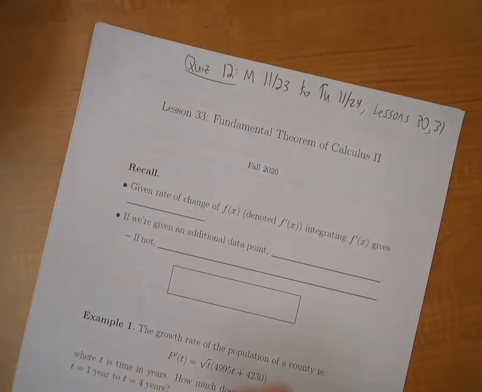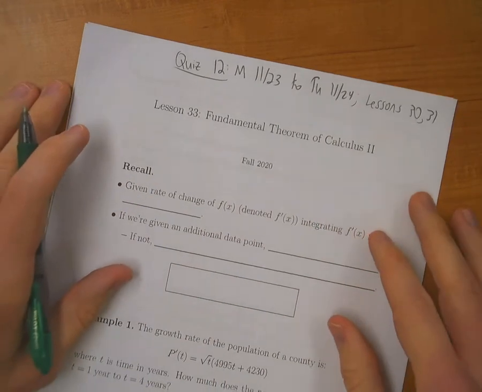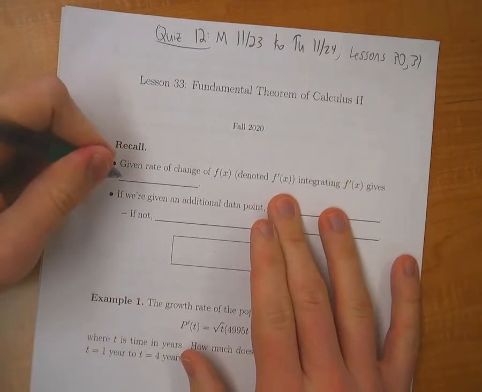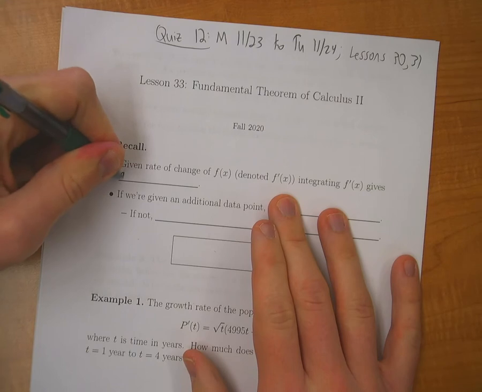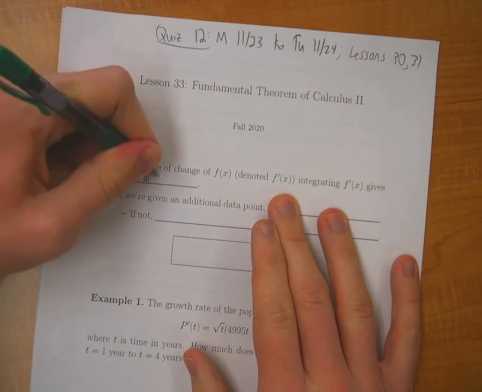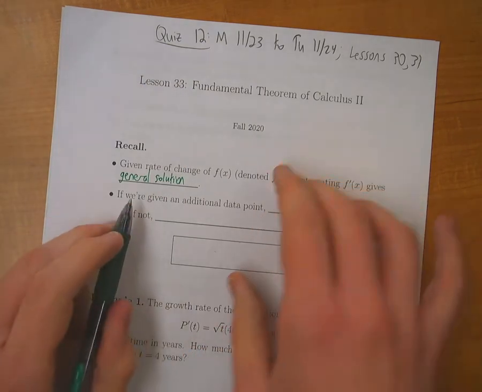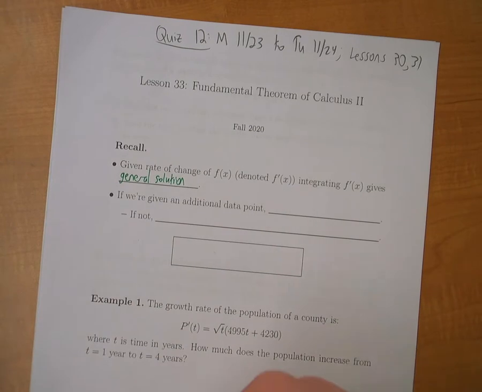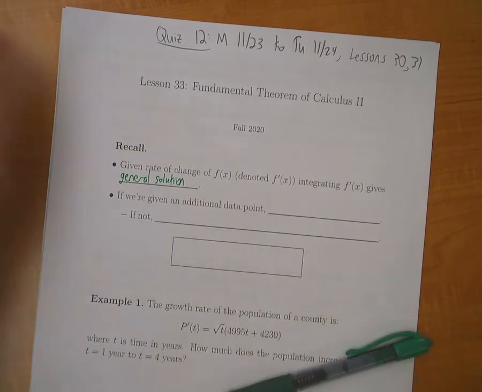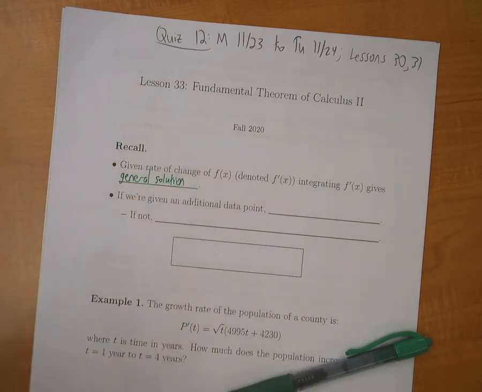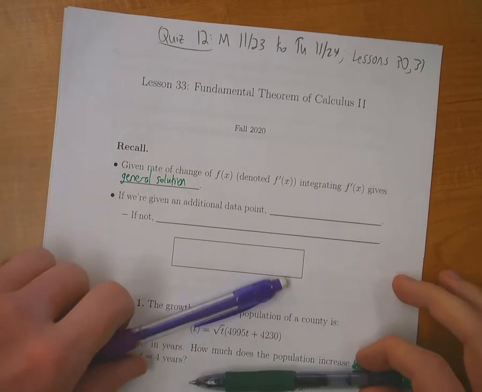So let's go ahead and start our last in-person lecture by talking about the fundamental theorem of calculus part 2. Given the rate of change of a function f of x, denoted f prime, integrating f prime of x gives the general solution. If we just integrate f prime, we get a general solution, no problem. But if you remember from lesson 28, if we're given an additional data point, then we can figure out the arbitrary integration constant through the initial data point.